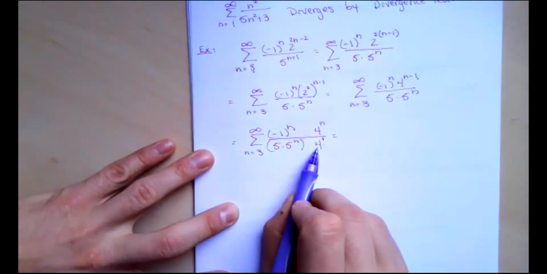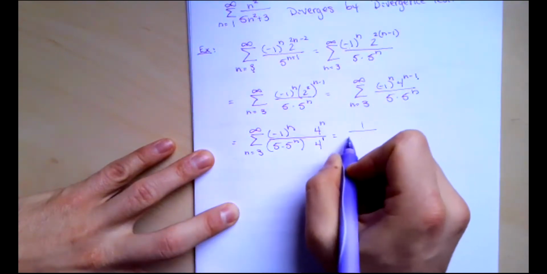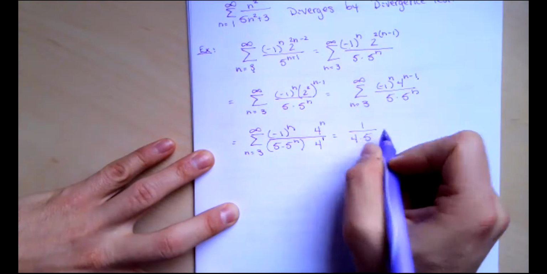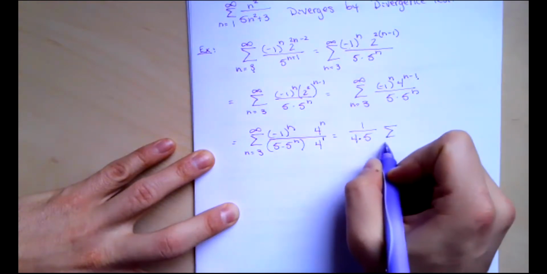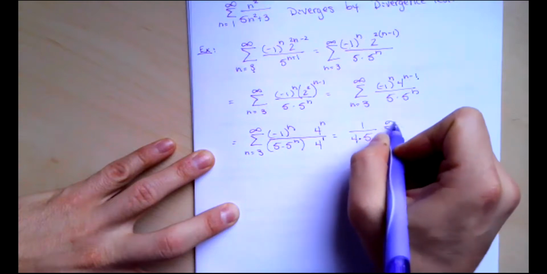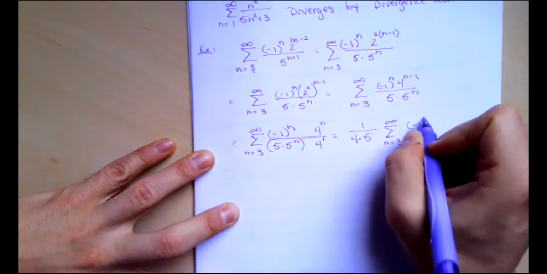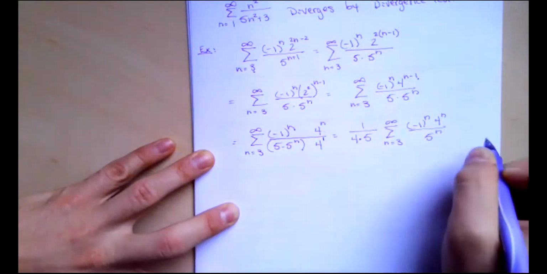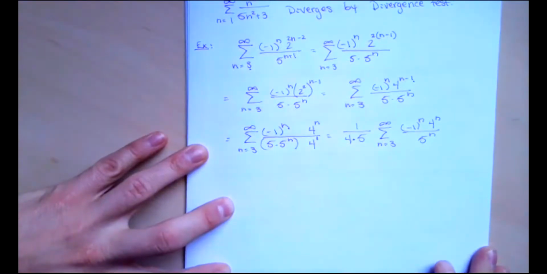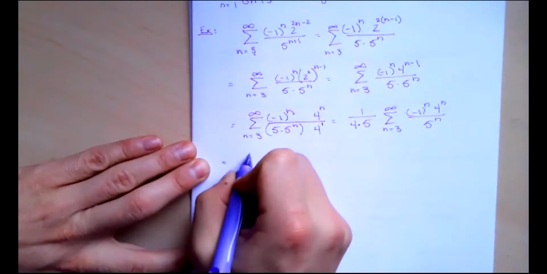So all in all, I have my constants. I've really pulled out this 5 and 4 now in the denominator. And I'll just keep it as 4 times 5. And now what do we have? We have a minus 1 to the n, 4 to the n, over 5 to the n. In other words, so I'm writing all of this out.